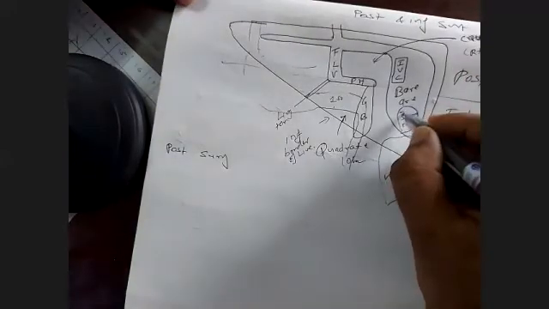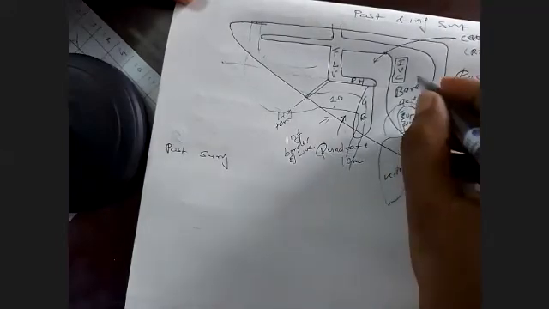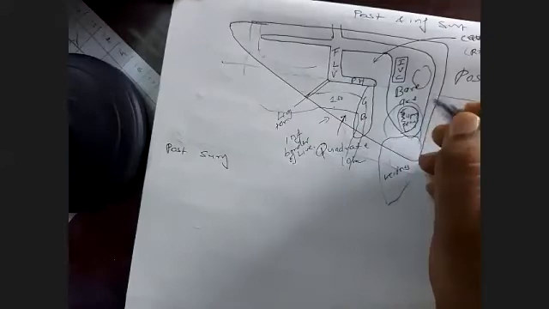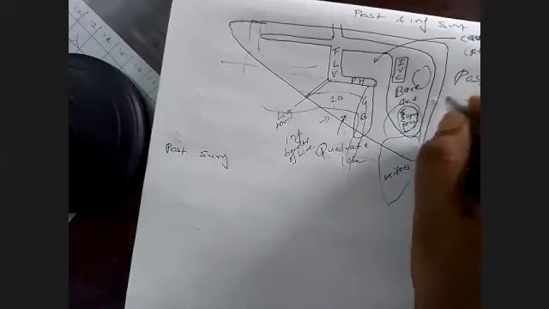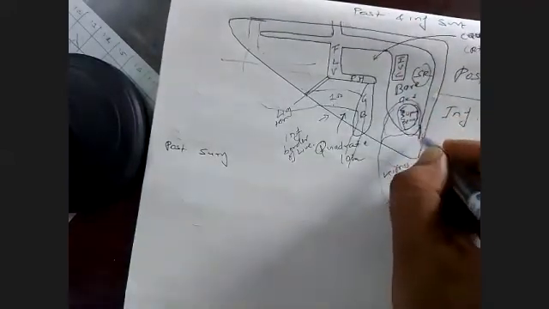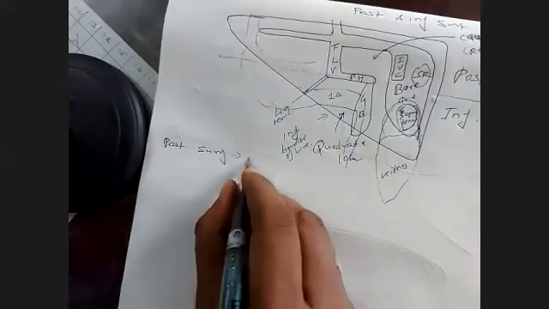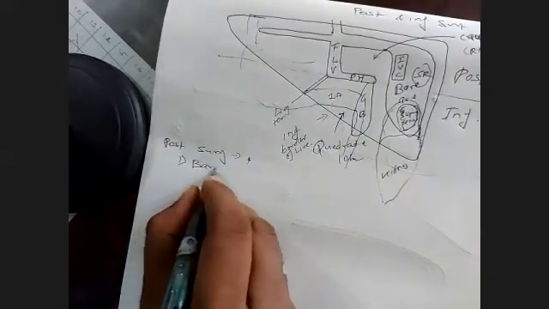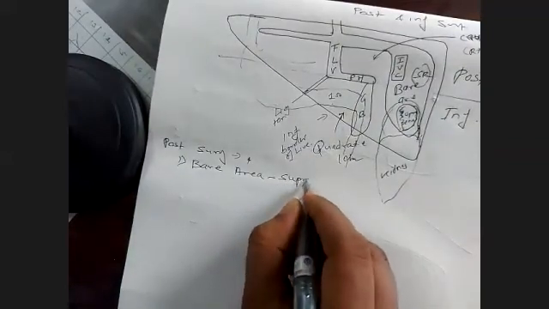So actually, the kidneys will be like this over here, and the suprarenal will be somewhere here, related posteriorly. The posterior surface firstly has one bare area. This bare area is related to the suprarenal.